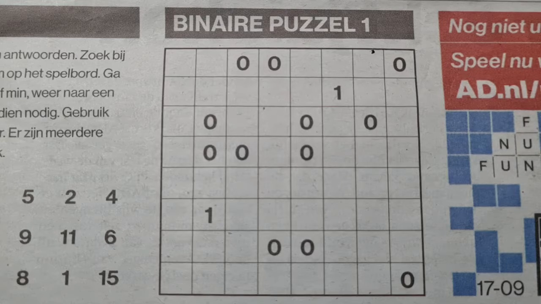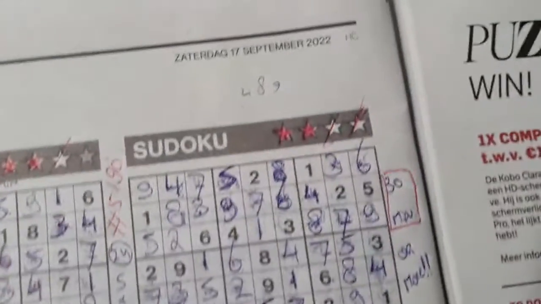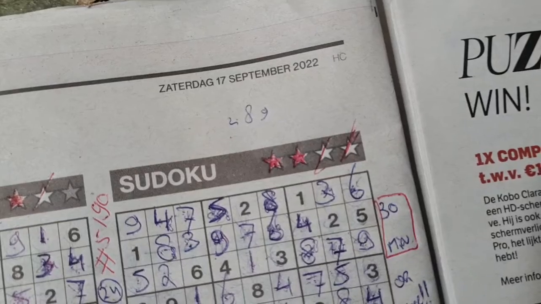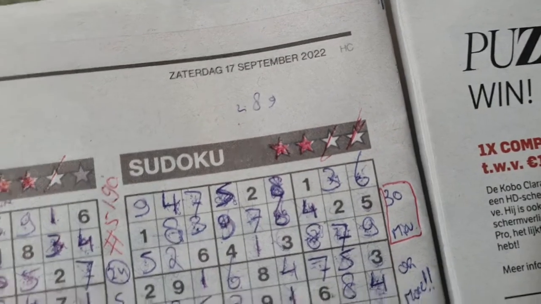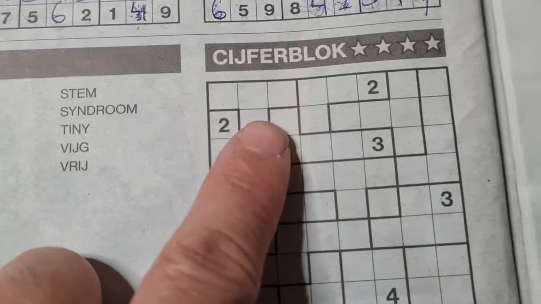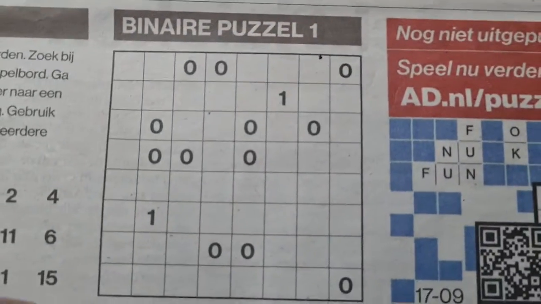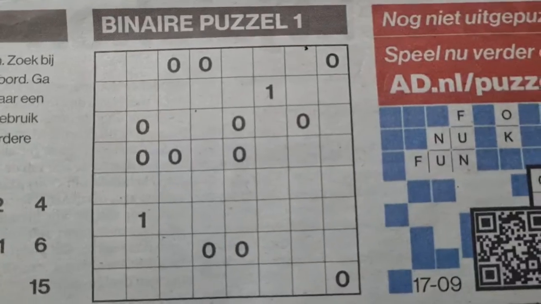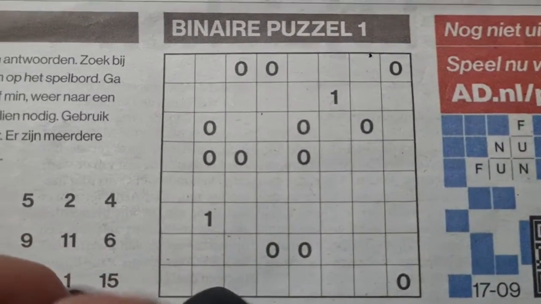Yes, the third puzzle is a binary puzzle in this edition of today's newspaper on a Saturday. Yes, it's weekend, Saturday, September the 17th, 2022. I've already solved two puzzles, the 3 stars and the 4 stars Sudoku, and two puzzles are left: the tectonic, in Dutch they call it cyber block, and this one is a binary time. Yes, binary time.